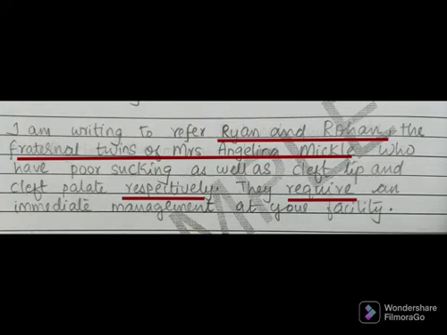So here we wrote both babies' names, and we are indicating they are fraternal twins of Mrs. Angelina Michael. And we have to write both disease conditions like respectively. With the use of the phrase respectively, you can make a correlation between Ryan having poor sucking and Rohan having cleft lip and cleft palate. So that is the benefit of the usage of the phrase respectively. And both babies need immediate management at this facility. Like this way we can conclude the introduction.